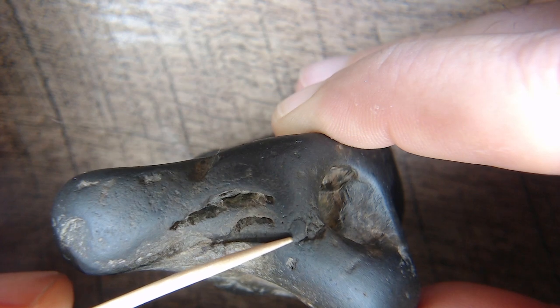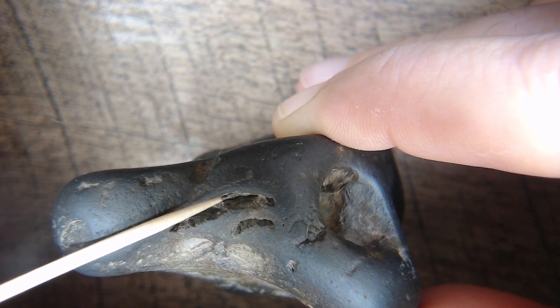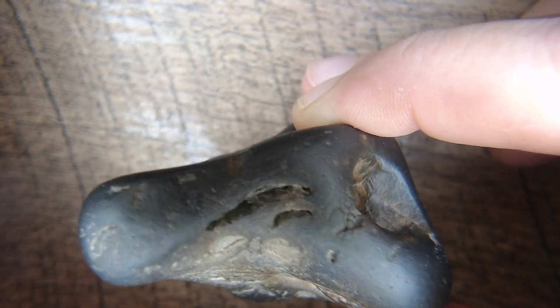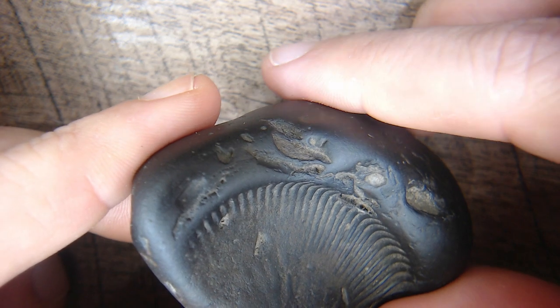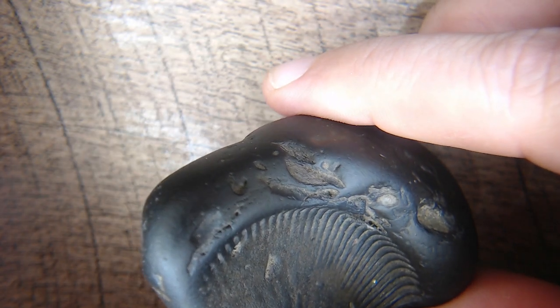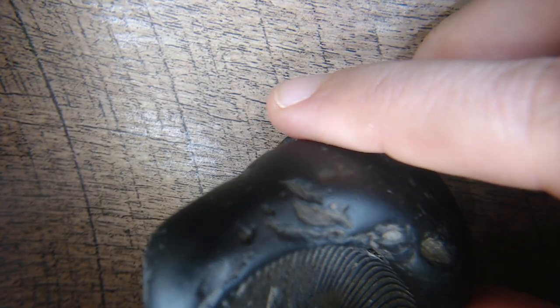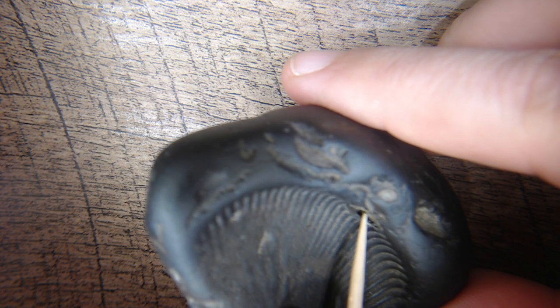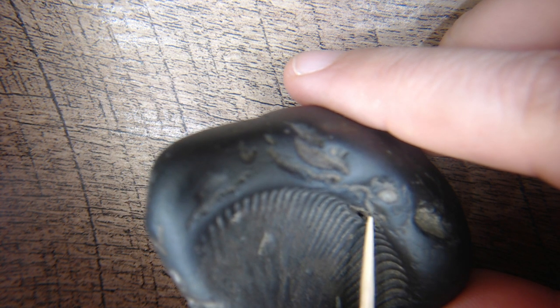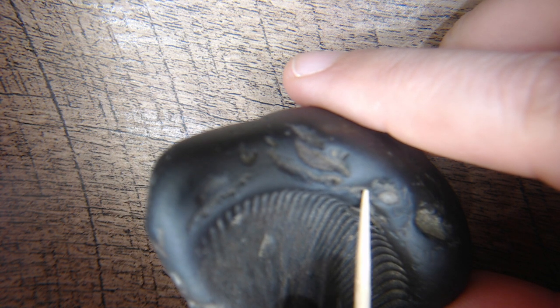It looks almost like it just goes up. Then all of these things, like this here, this opening, is connected through this channel up this way to this one.